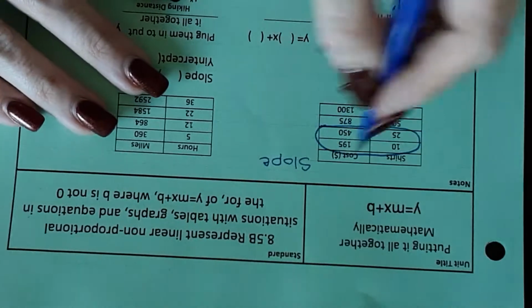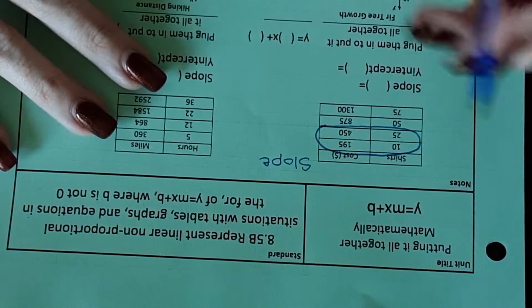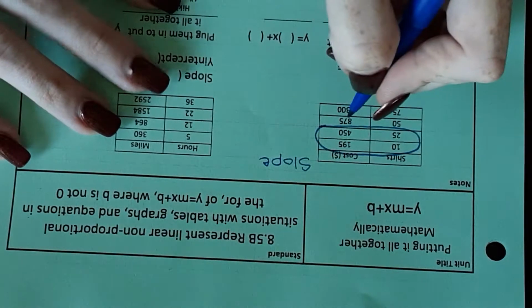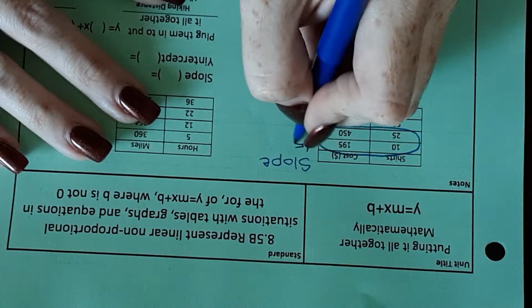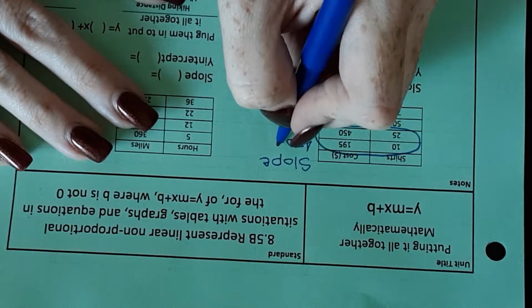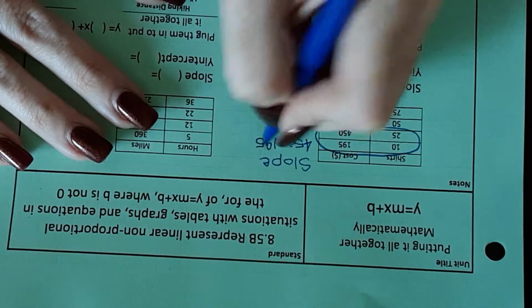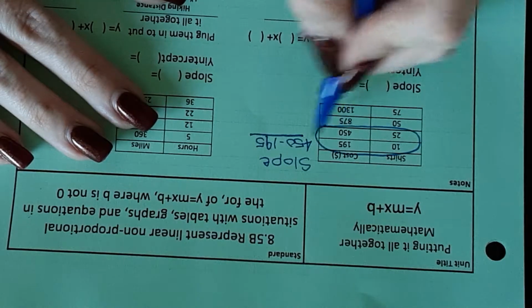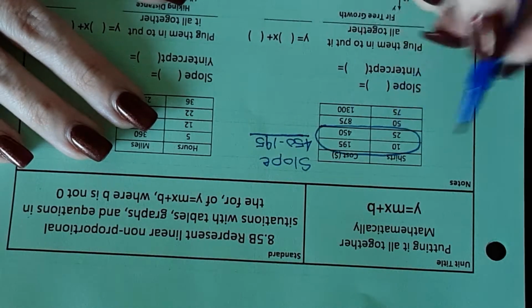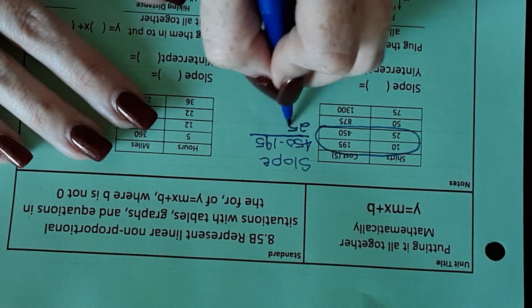And we do that by taking y1 minus y2 over x1 minus x2. I'm going to take the larger y value first. Remember, it doesn't matter what order you put these in as long as you're pairing your x and y correctly. So because I took the 450 first on the top, I need to do the 25 first on the bottom.